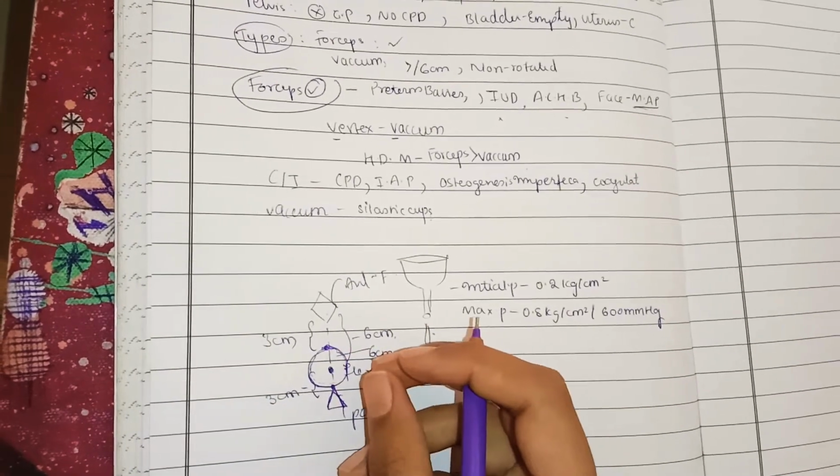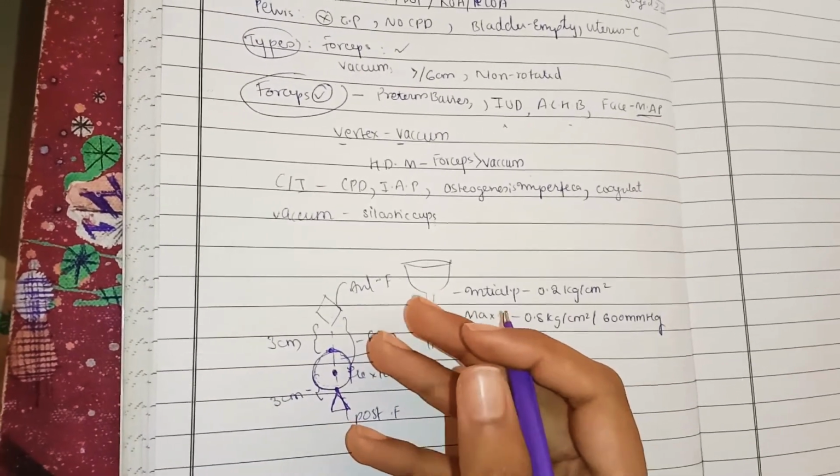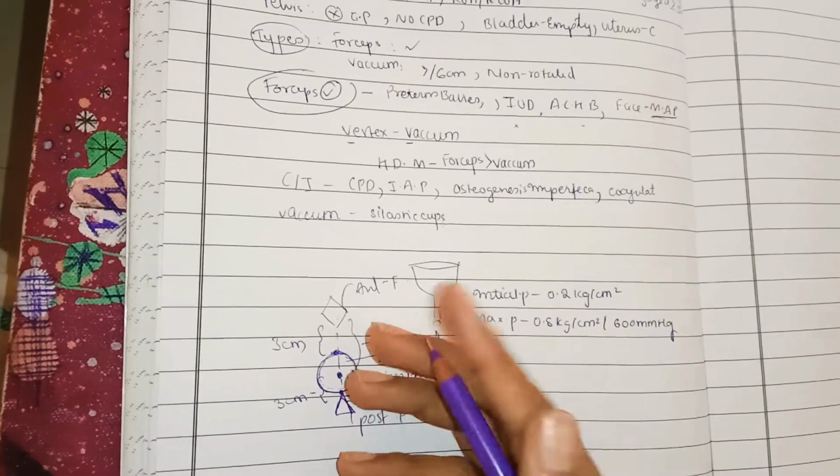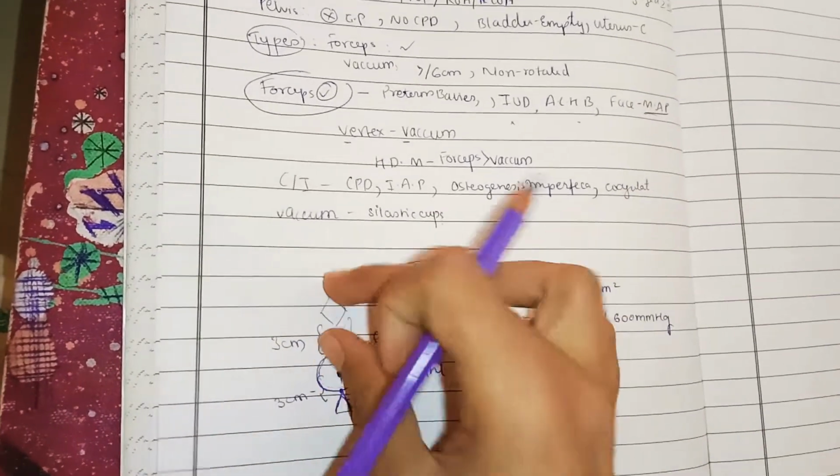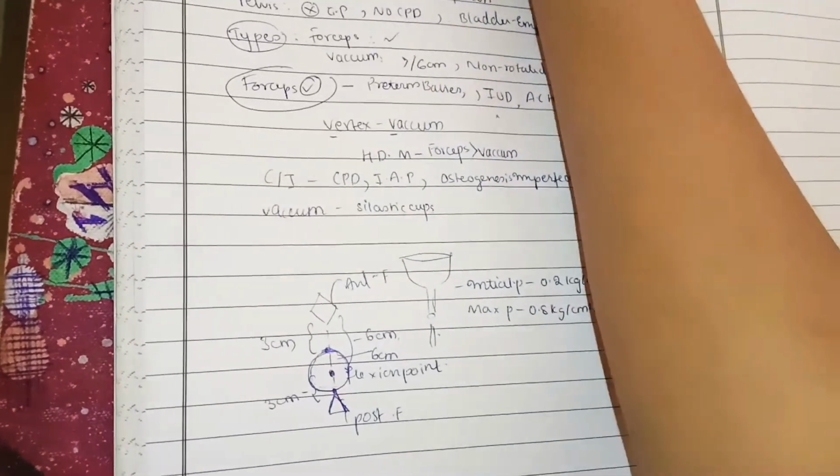And if the cup is anteriorly placed, it can lead to extension of the head. If you place this cup on the anterior side, then it will lead to extension of the head in the fetus.